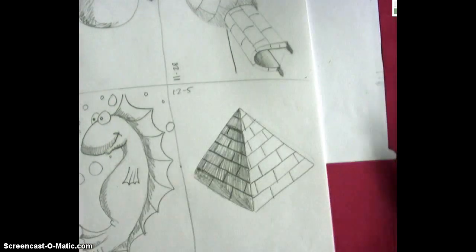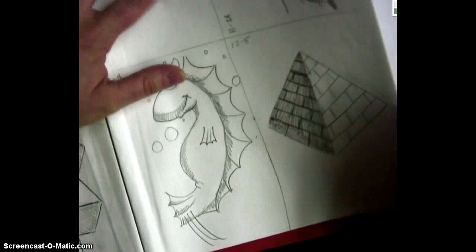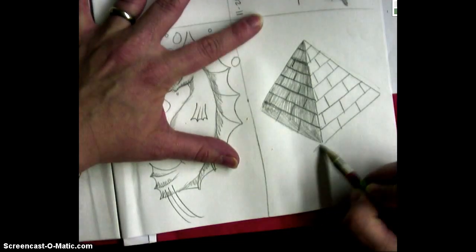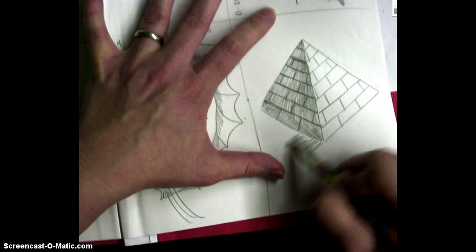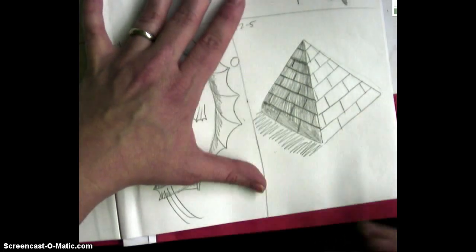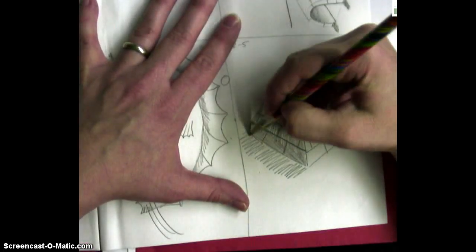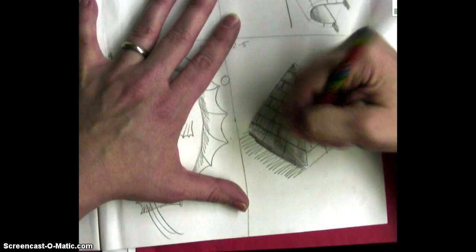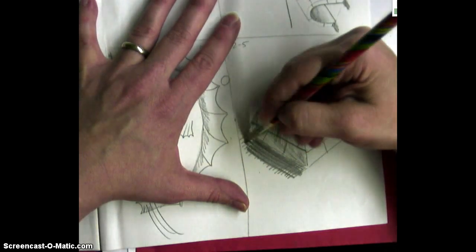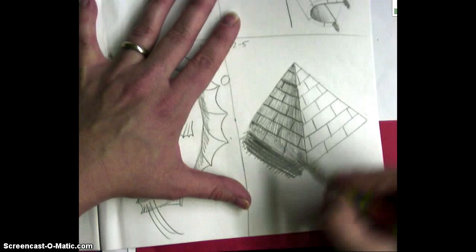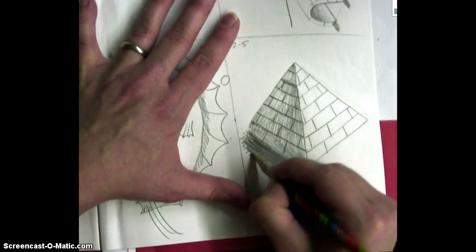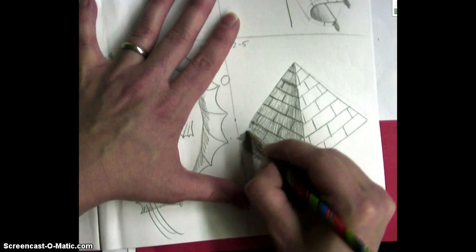There we go. Okay, we need a cast shadow coming off the bottom, so you're just going to follow this angle and you're just going to bring it down, and I'm doing this pretty quickly to start with, but then I'm going to go back and fill it in more nicely. Just right off of the edge of that pyramid.